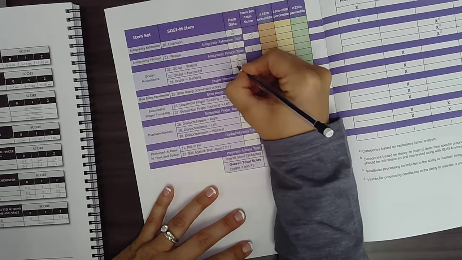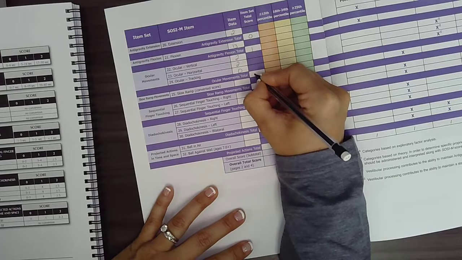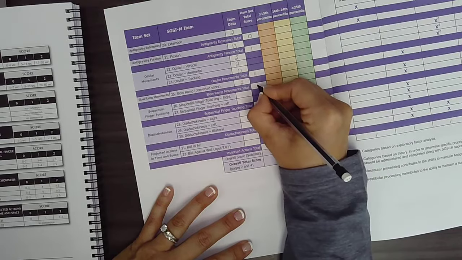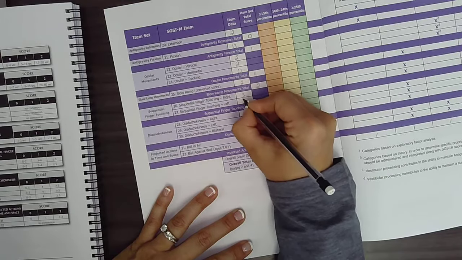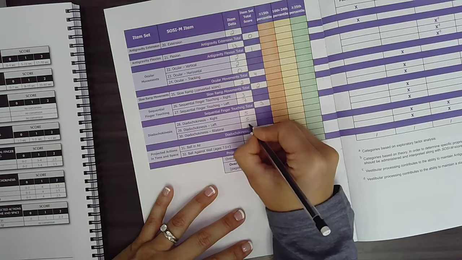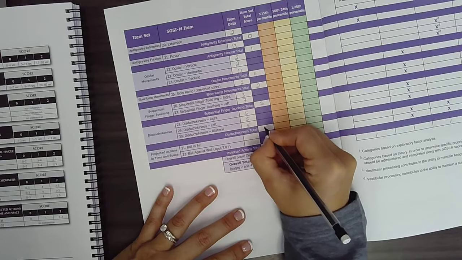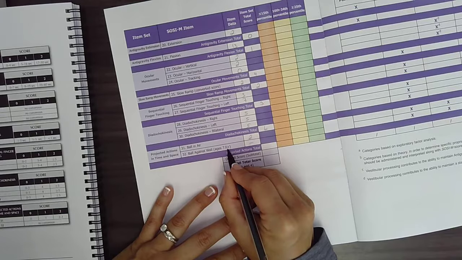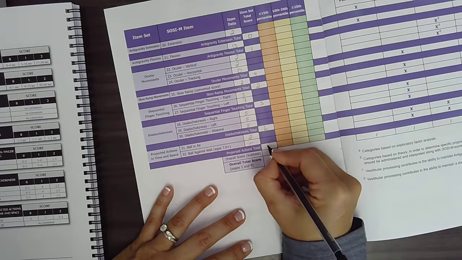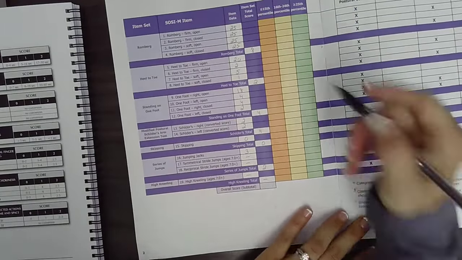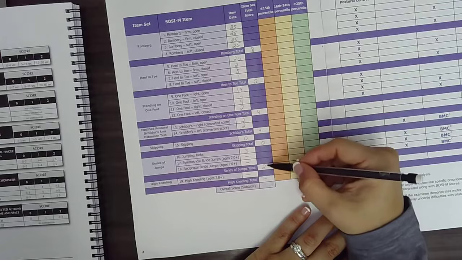And you have to be mindful to make sure to carry that information over correctly. Remember that converted score for slow ramp goes right there. And remember, this little boy is 6 years old, so ball against wall is not administered. Then I'm going to go through and add these item set total scores.